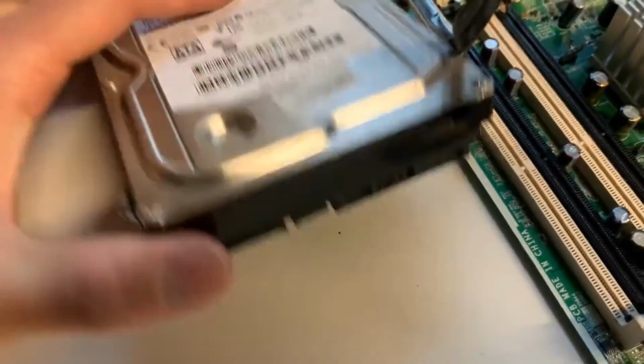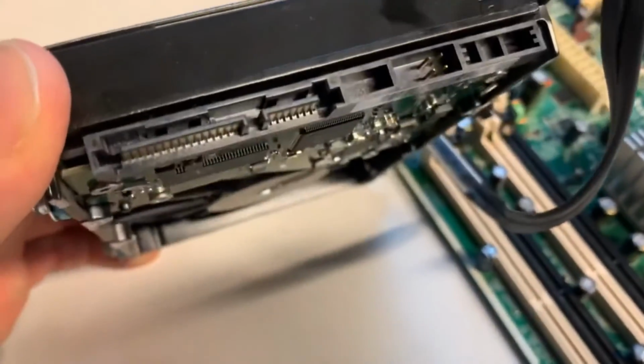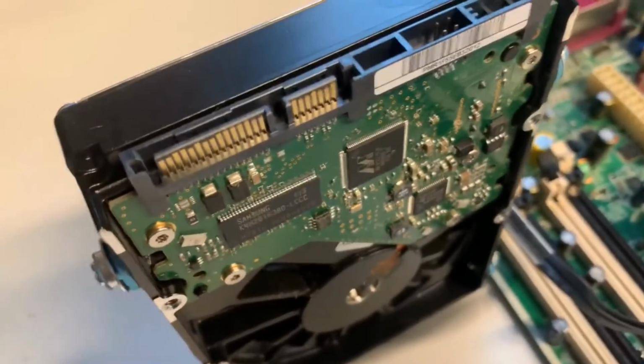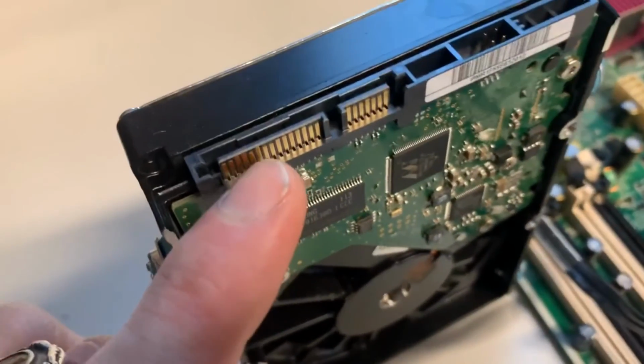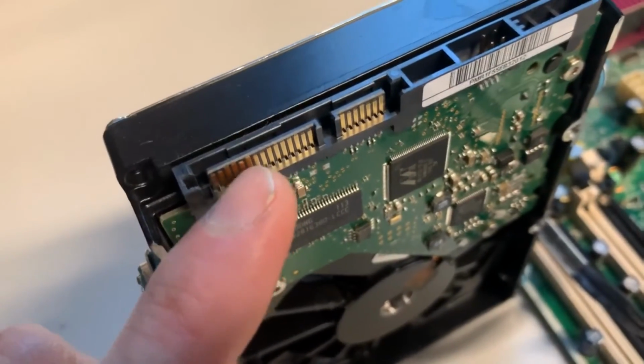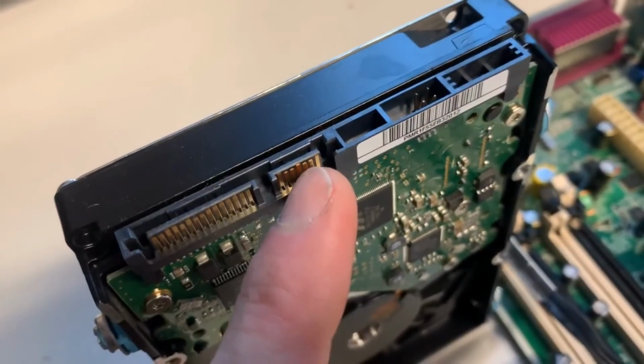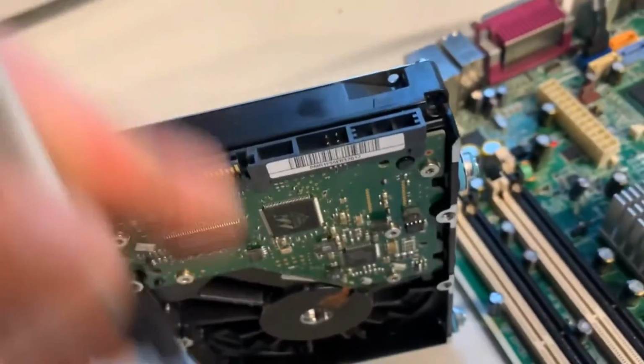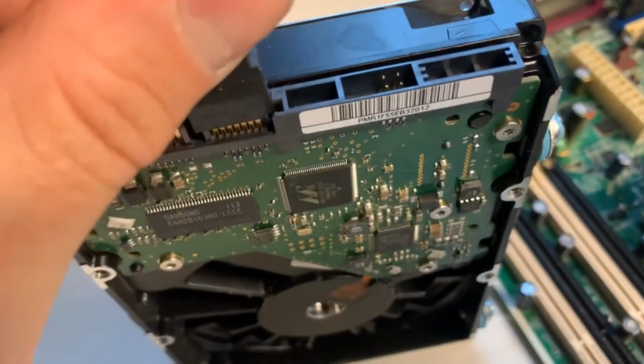Taking a look at the hard drive, the back of the hard drive has a bunch of plugs on it. This one is for the power supply, which we're going to talk about later. This one is for the SATA data cable, which is what we're going to do right now. It simply plugs in like that.